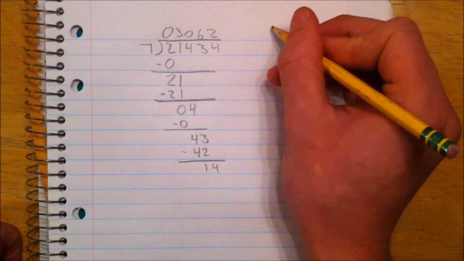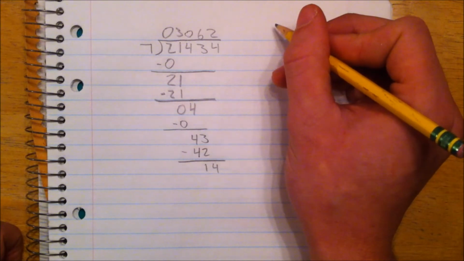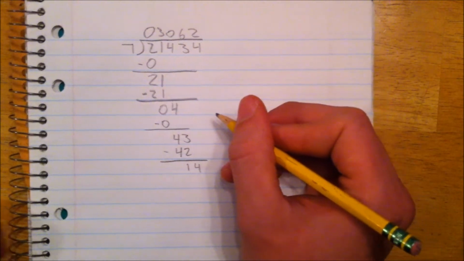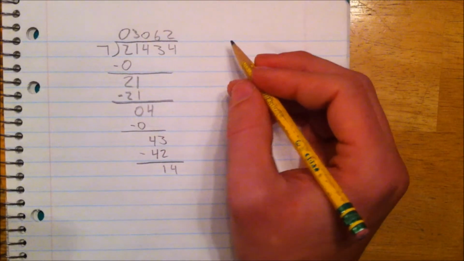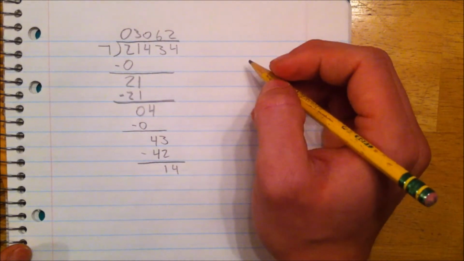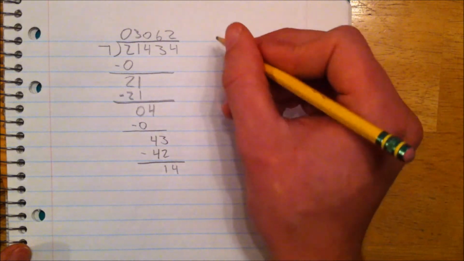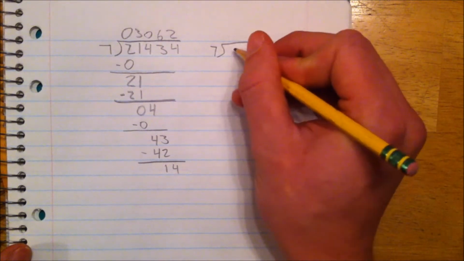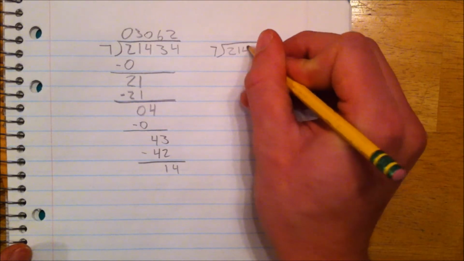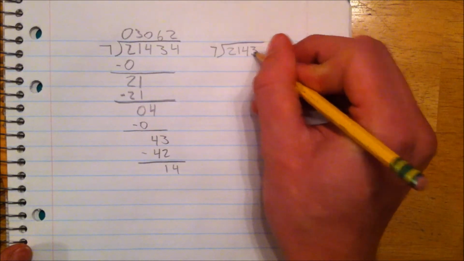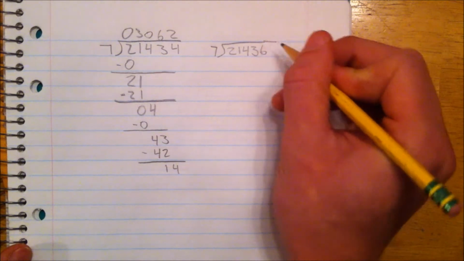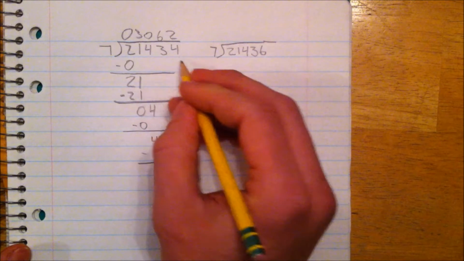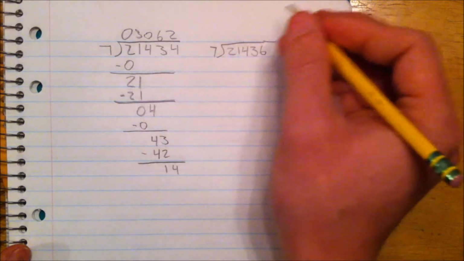Our answer is 3,062. You can check it on the calculator. Works every time. Now I'm going to show you what happens when it doesn't go in an even amount of times. You can just keep going, or you can get a remainder. So let's do something similar, just 2 more than this one. It'll go in, but there'll be a remainder of 2.